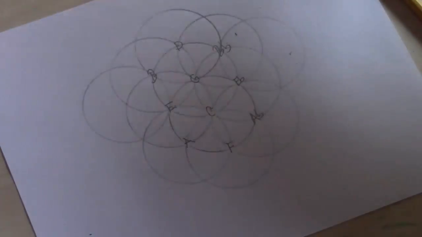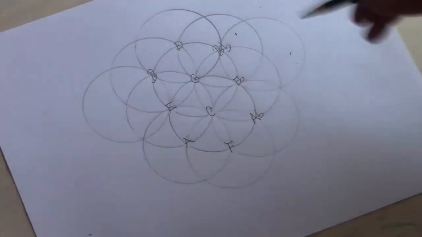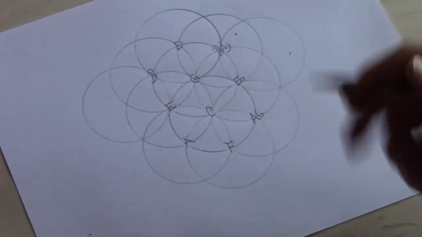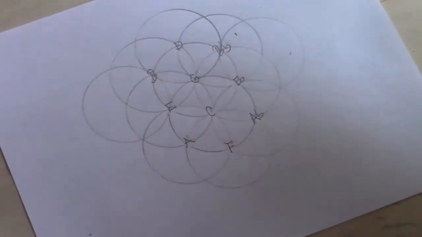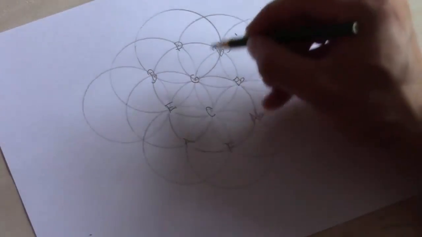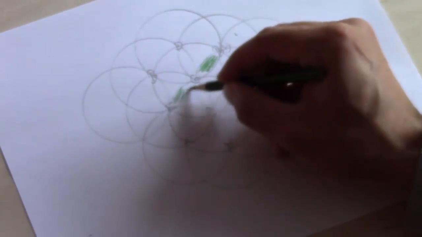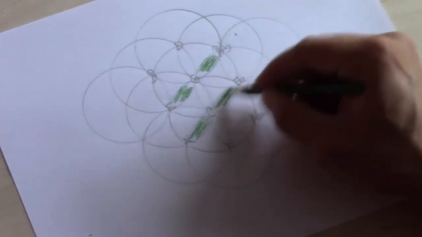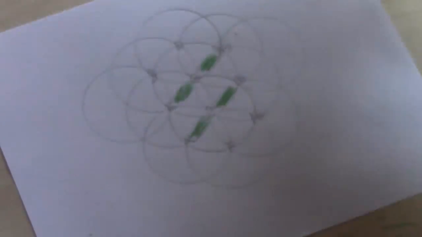And also, what I like to do is start to color code these. Because now these grid points are connected to each other through the petals of the flower of life. And so what I did was I started to color code them. So all the minor thirds, I started to color them in green. A little sloppy here, but I don't want to take too much time in coloring.